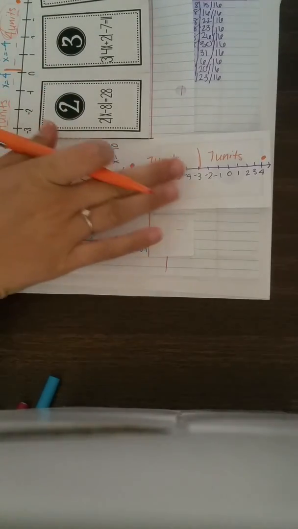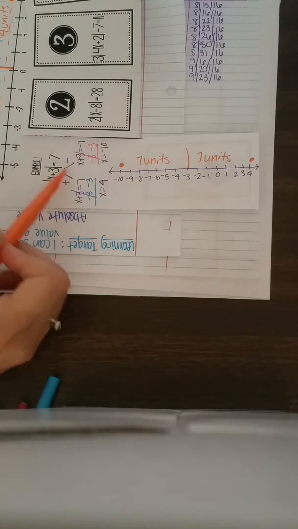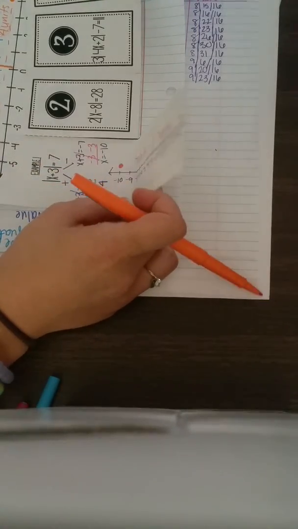So, are there any questions on the graphing? That's it. That's all you do. Are there any questions on solving? Can you try one without me? Can you use your example to maybe possibly try? How about that? Okay, let's use our example to try.